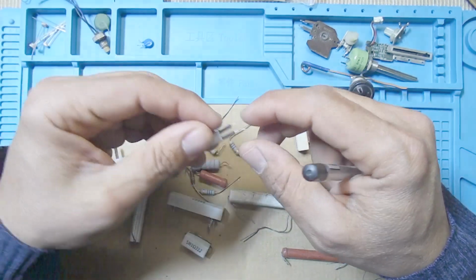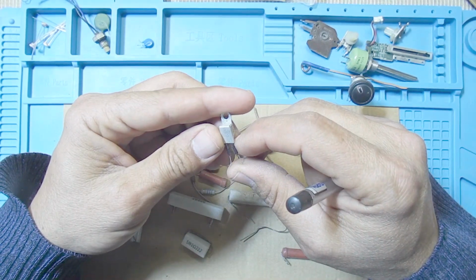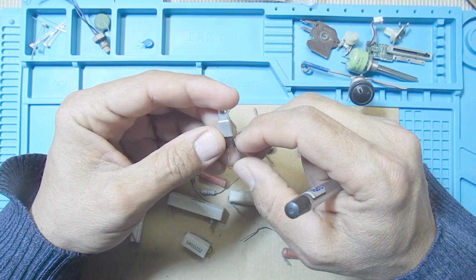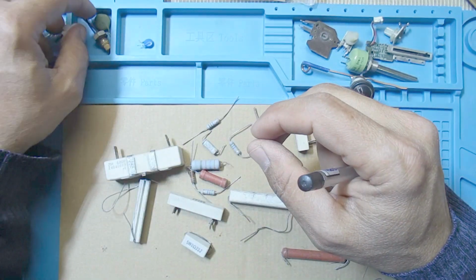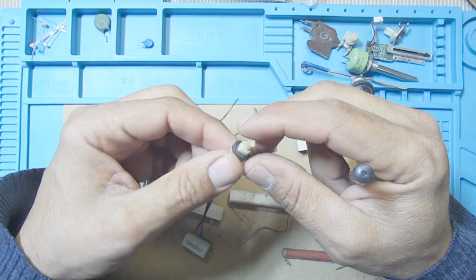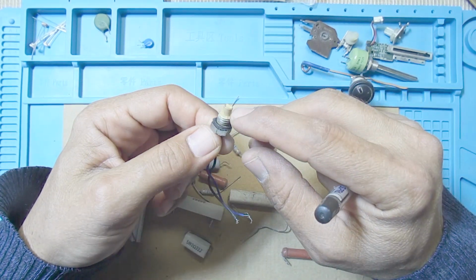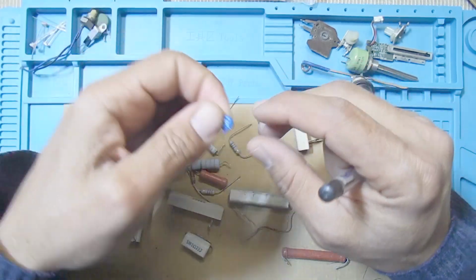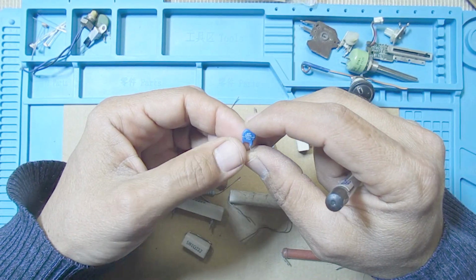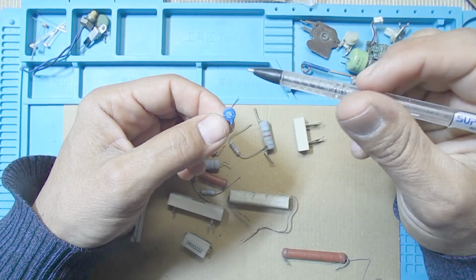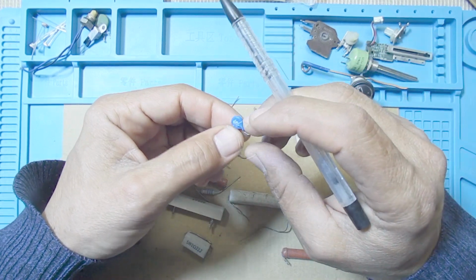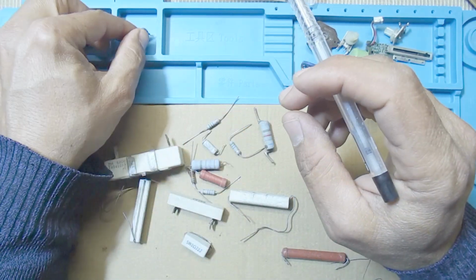Those are thermistors. Their resistance varies with the temperature. This one is for measuring fluid temperature. This one is a varistor. Its resistance depends on the voltage across those pins.